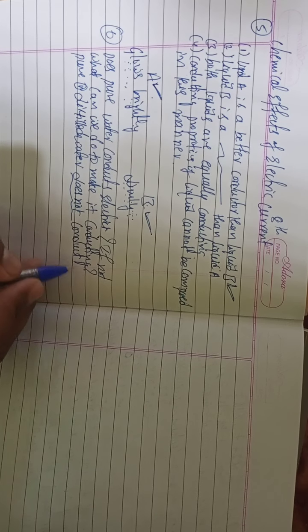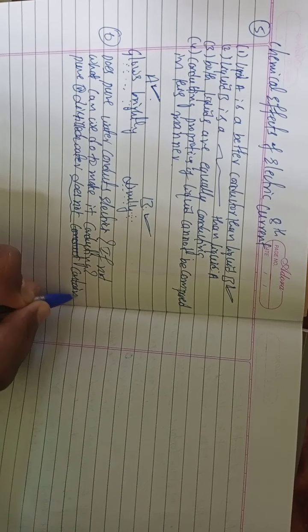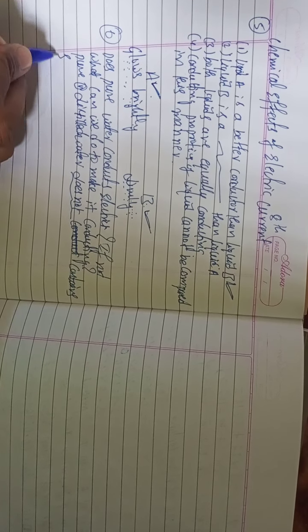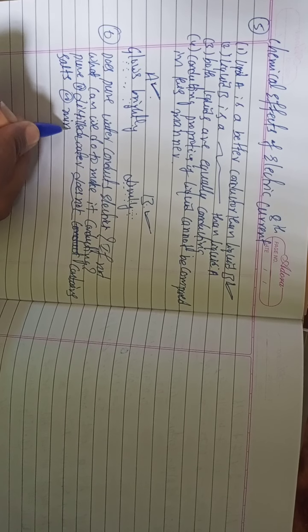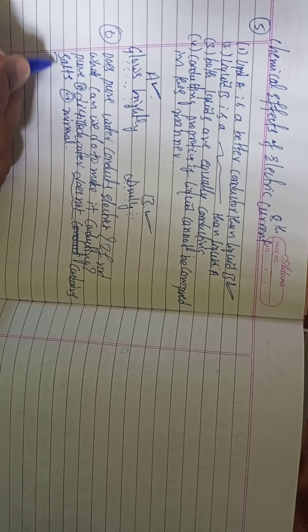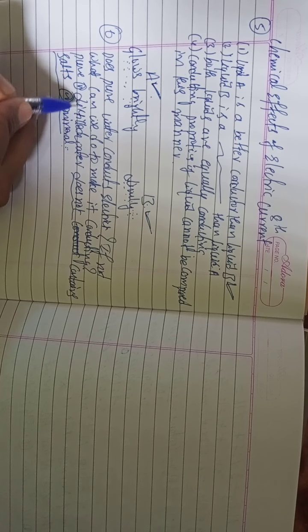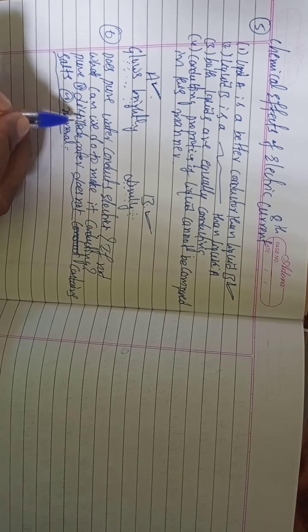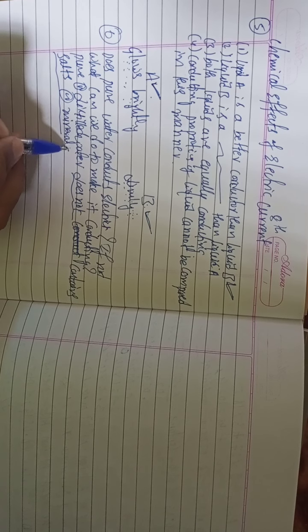Okay, so if salts and minerals are dissolved in water, they will dissociate into ions. Those ions are responsible for conduction of electricity.